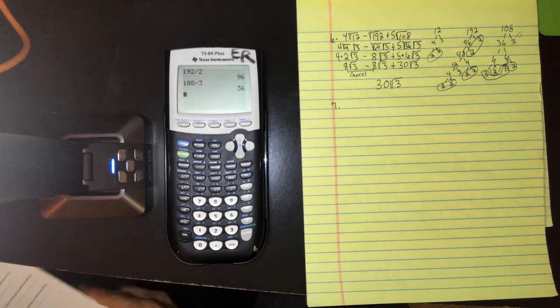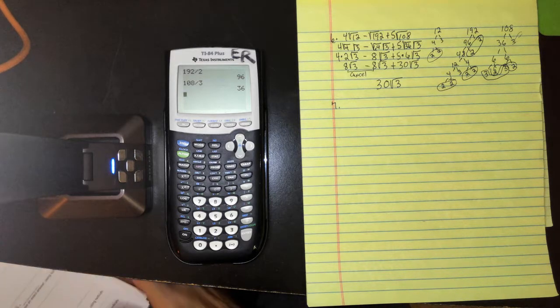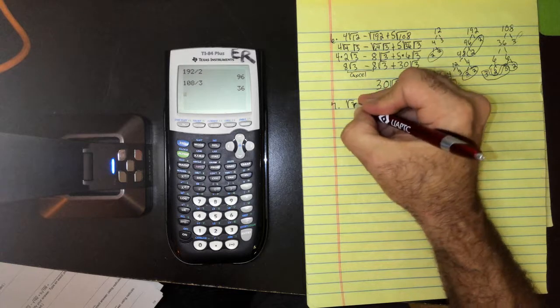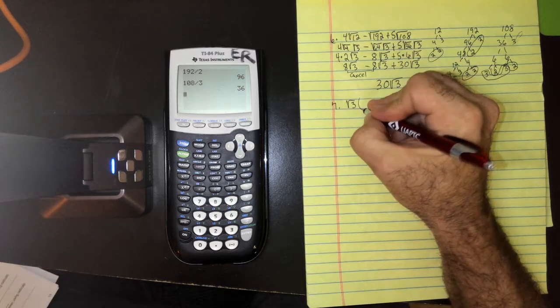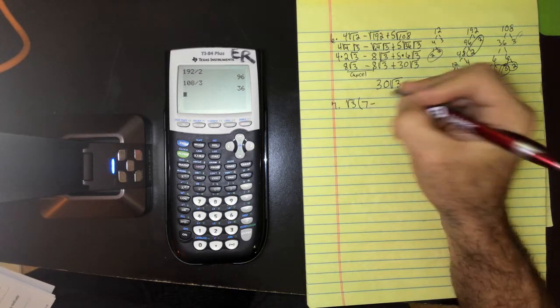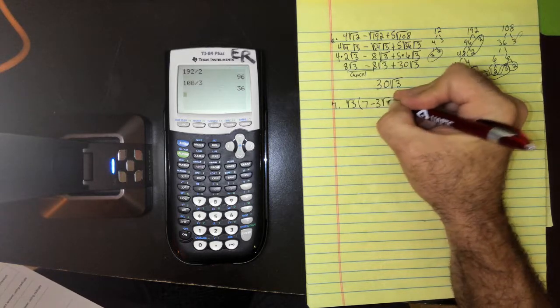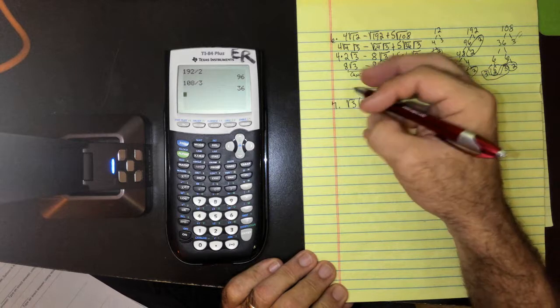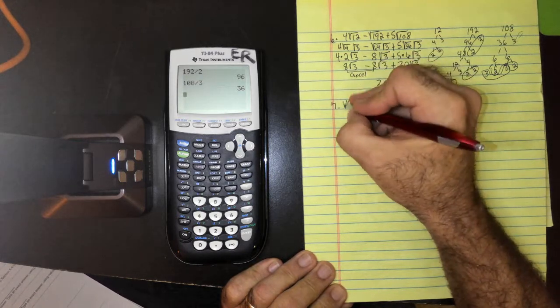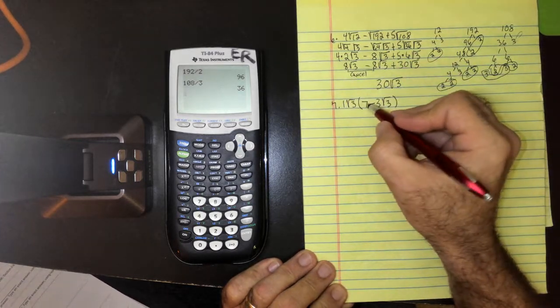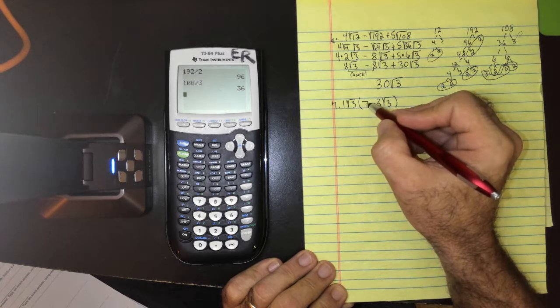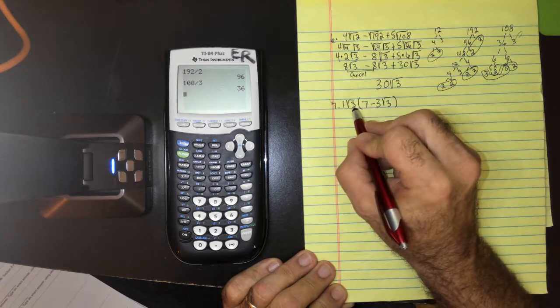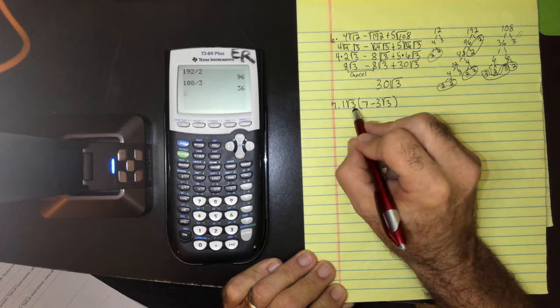Alright, let's see. 7 wants me to start multiplying. So square root of 3 times the 7 minus 3 square root of 3. So I'm going to multiply first and then try to simplify. Now, there's not a number in front of this square root of 3, so treat it like a 1. Because this 7 don't have a radical, that means that 7 cannot multiply by that 3. Outside numbers cannot multiply by inside numbers.